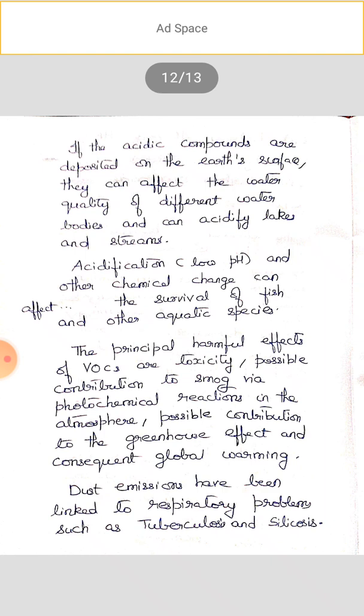And again, the principal harmful effects of VOCs, volatile organic compounds, are toxicity, possible contribution to smog, we already know what is smog, via photochemical reactions in the atmosphere, and possible contribution to the greenhouse effect and consequent global warming. So global warming is important and we already discussed it. And dust emissions can be directly linked to respiratory problems such as tuberculosis and silicosis. Silicosis is also a disease due to dust emission. So if the workers inhale the dust, they can have this disease.